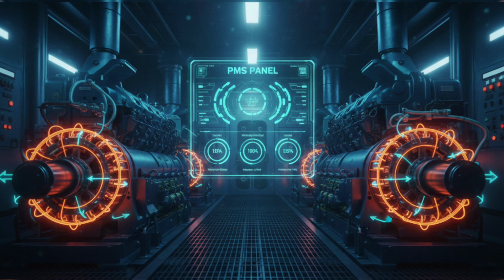Practical marine DG applications. Now we move into a realistic ship engine room environment. Multiple generators operate in parallel while a PMS screen supervises voltage, load sharing, and alarms. The glowing arrows between generators represent balanced active and reactive power flow.